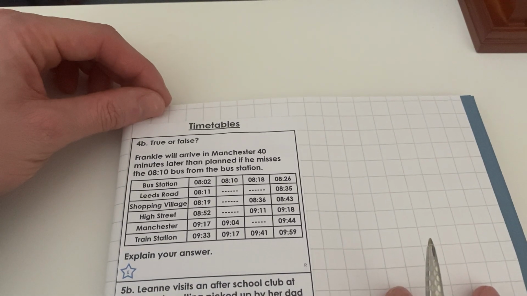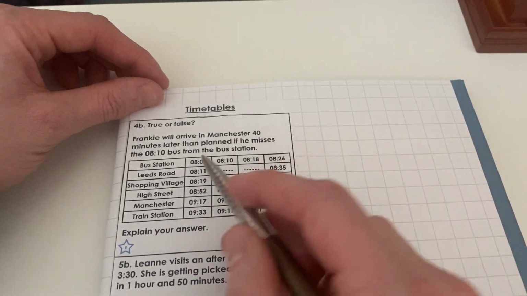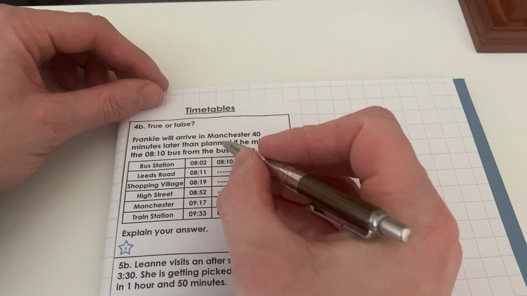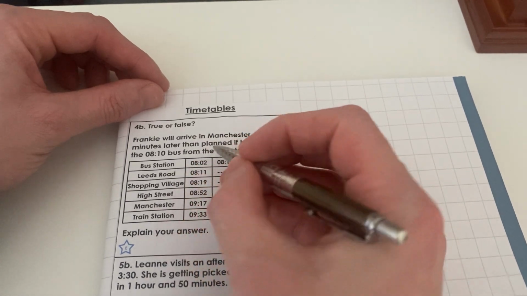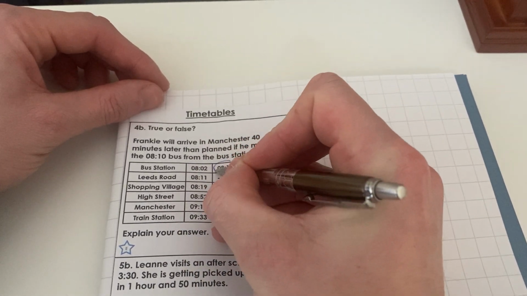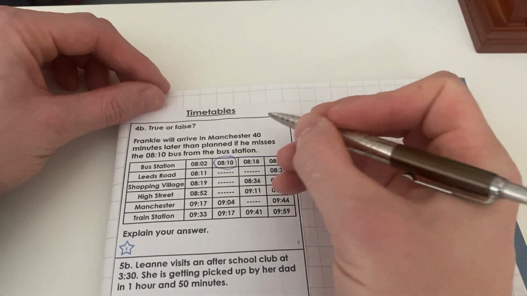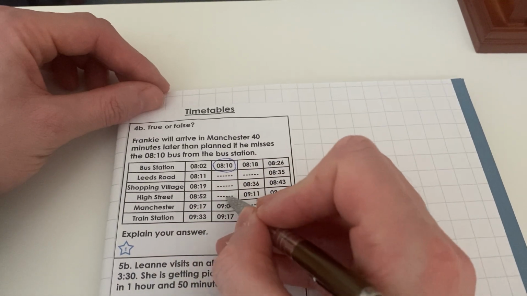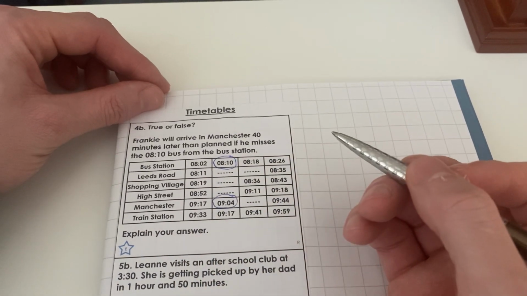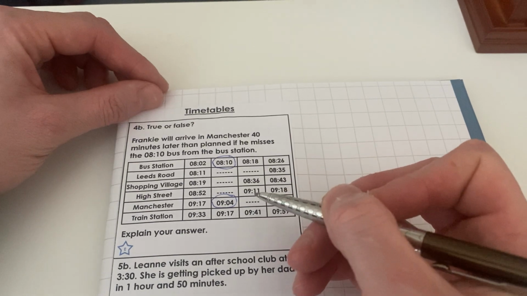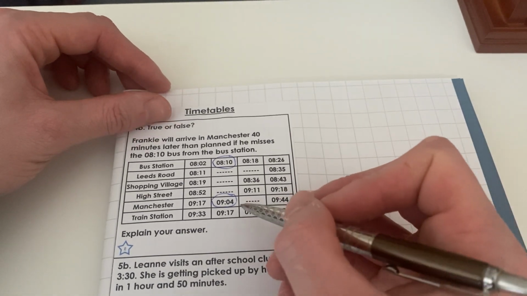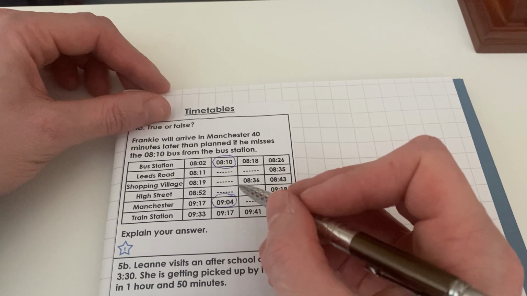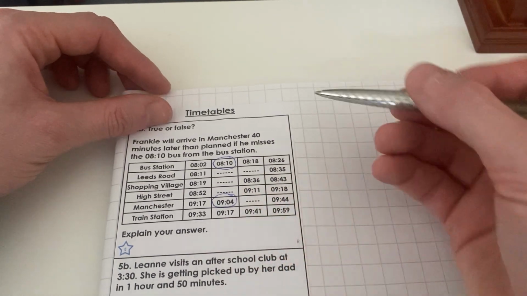Explain your answer. So we've got here our key information. Will arrive in Manchester 40 minutes later than planned if he misses the 8:10 bus. So this is the 8:10 bus he was going to catch, but he's missed it. And we've got to look at the time he arrives in Manchester. It says here, Manchester, 4 minutes past 9. Now, to determine whether he will arrive 40 minutes later when he catches the next bus, we need to look at when the next bus leaves the bus station and arrives at Manchester.